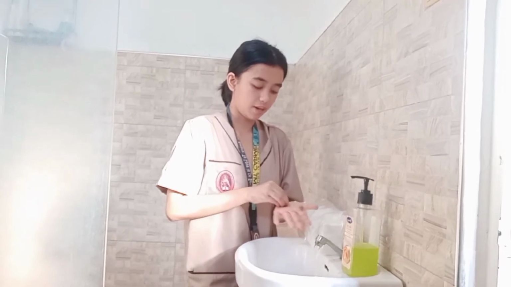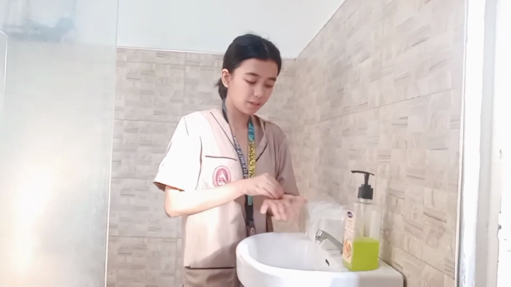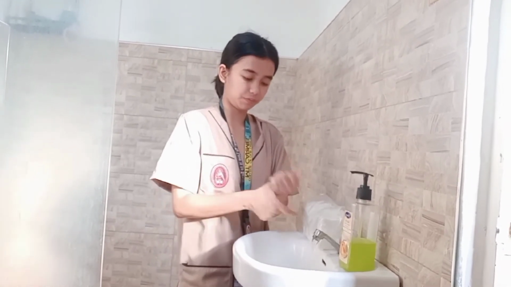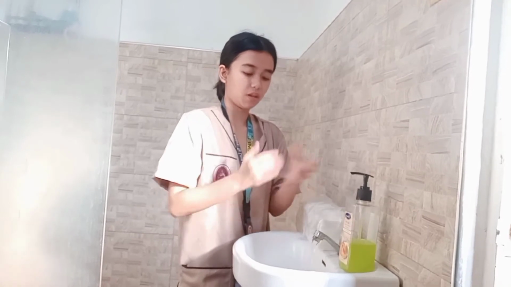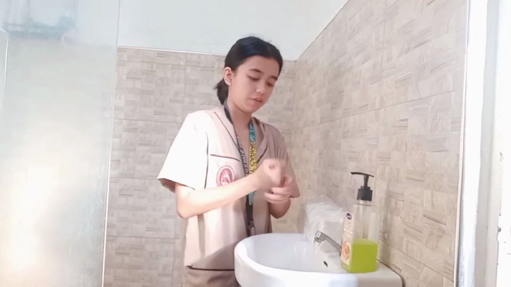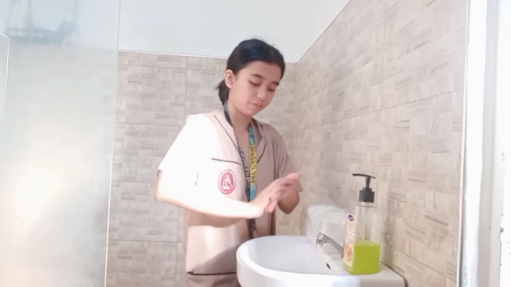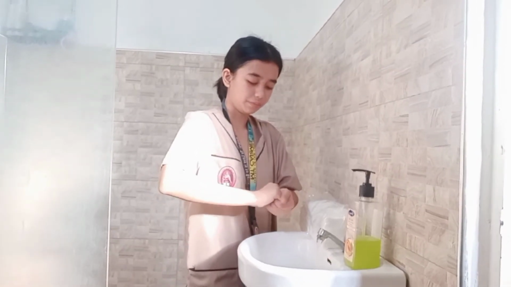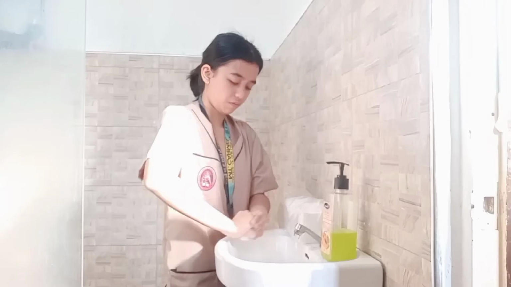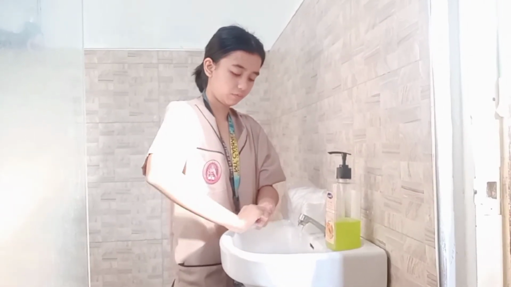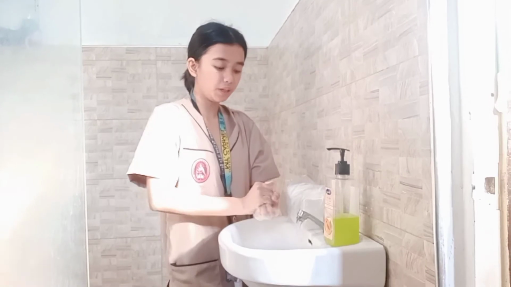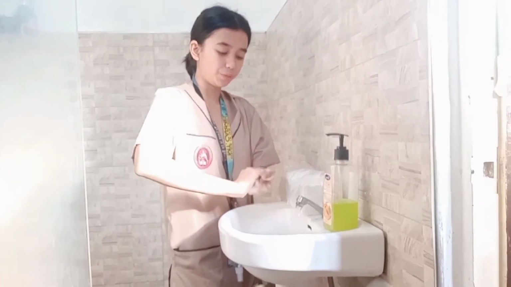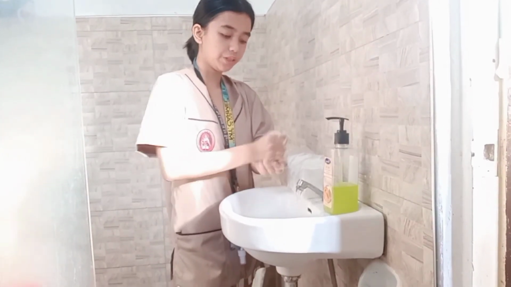Next is rub the thumb of a hand in a circle with the opposite palm. So up to the thumb, make sure also to wash your wrist.